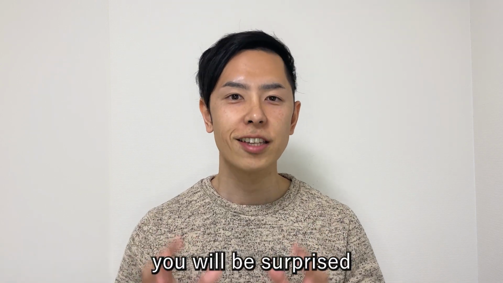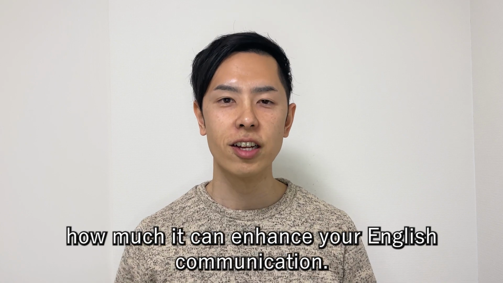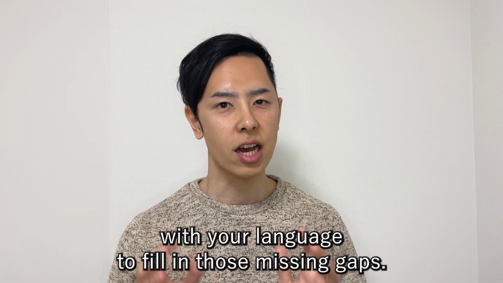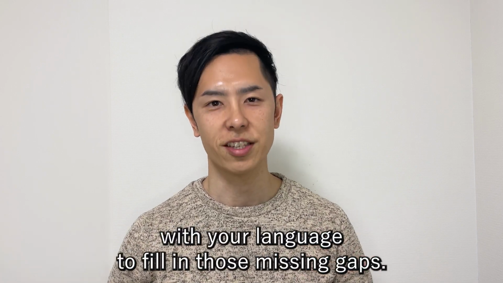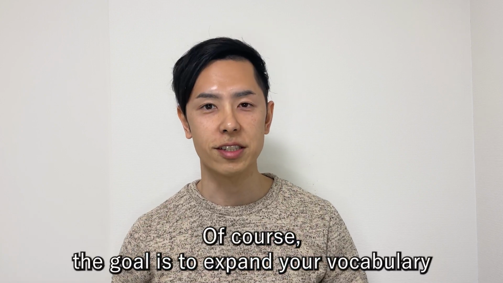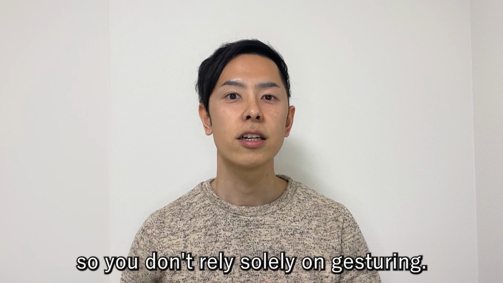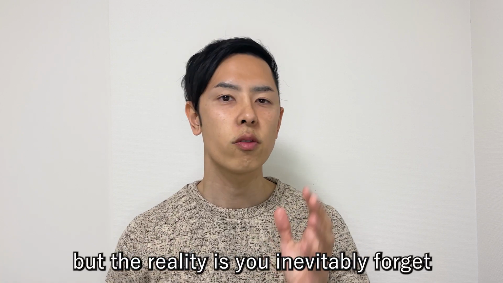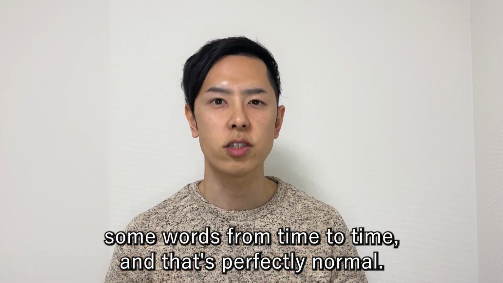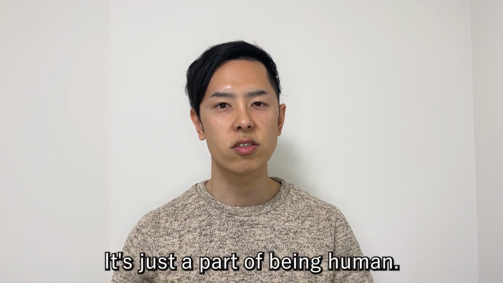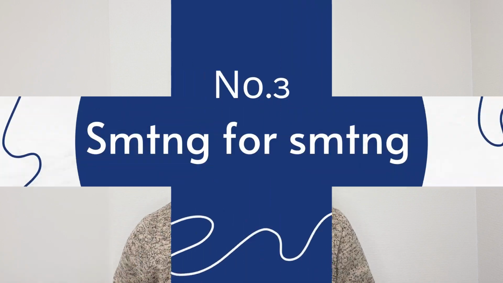You'll be surprised how much it can enhance your English communication. The key is to combine your gestures with your language to fill in those missing gaps. Of course, the goal is to expand your vocabulary so you don't rely solely on gesturing. But the reality is, you'll inevitably forget some words from time to time, and that's perfectly normal. It's just a part of being human.